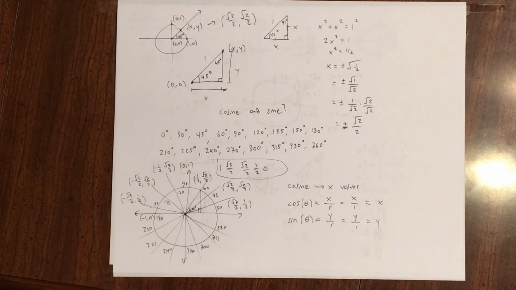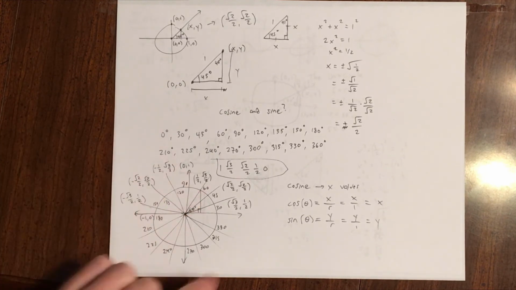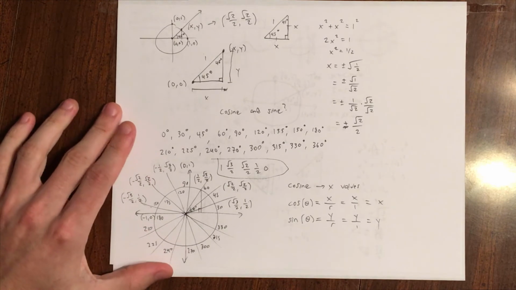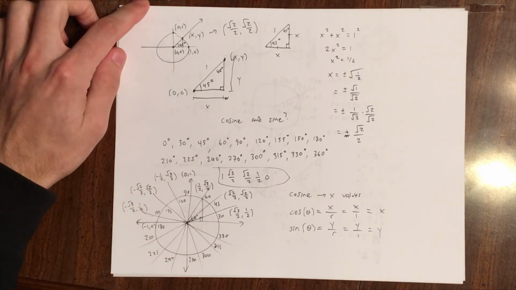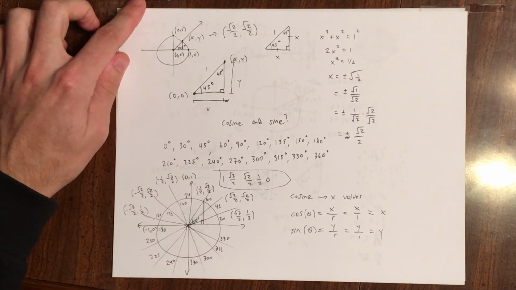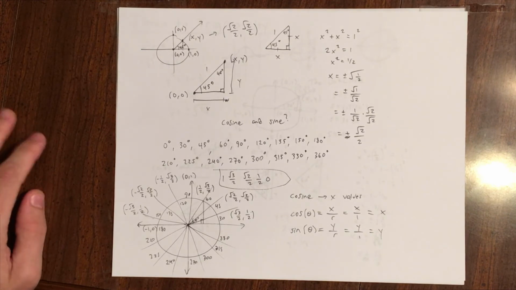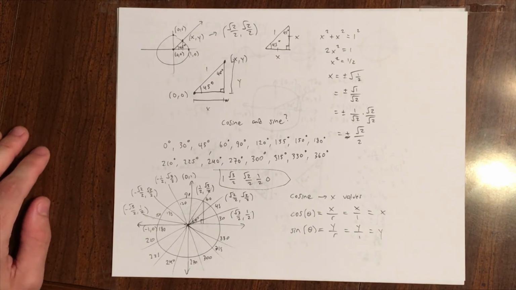Okay, so this kind of relationship of the circle and these coordinates can help us do a few things. Later we'll look at graphing, I think. But for now, I want to look at some ways we can solve problems.